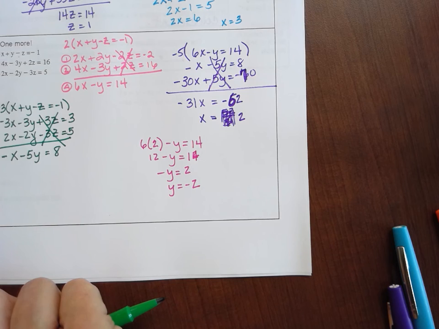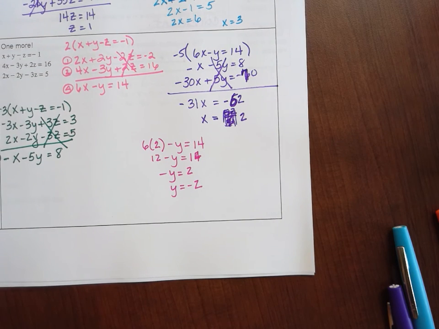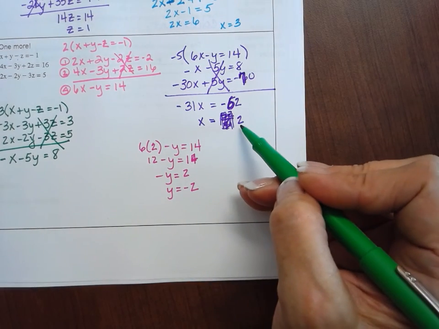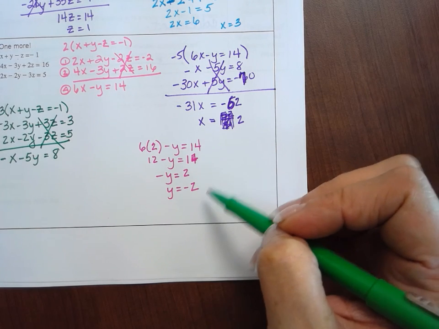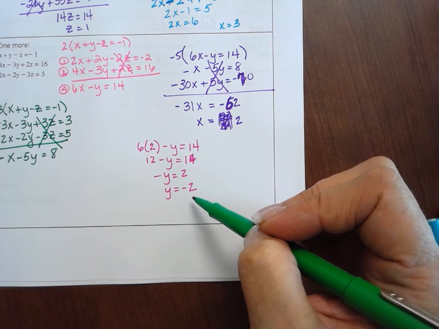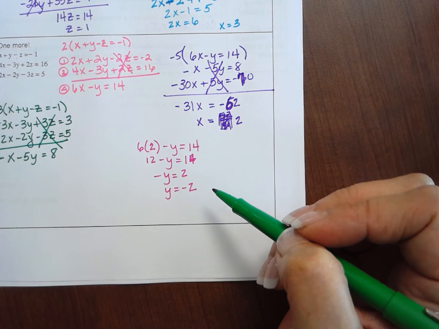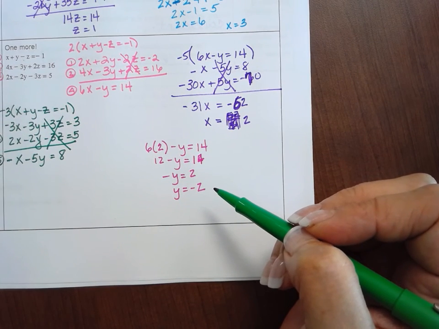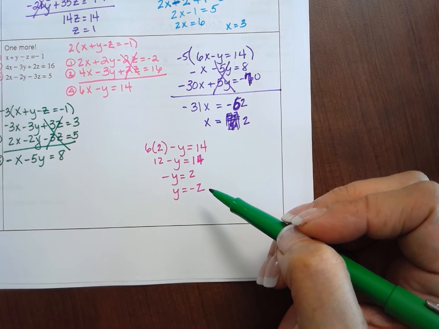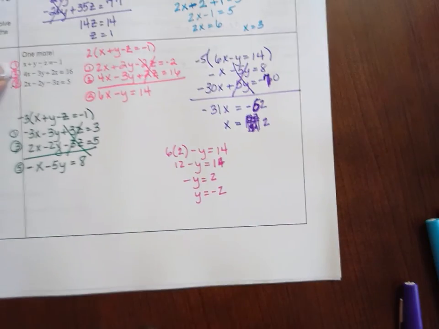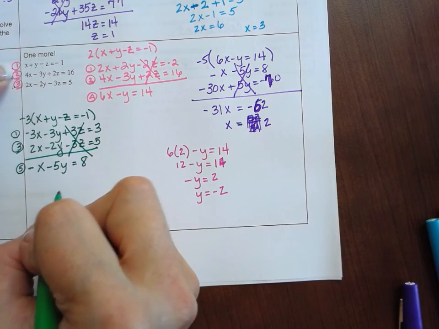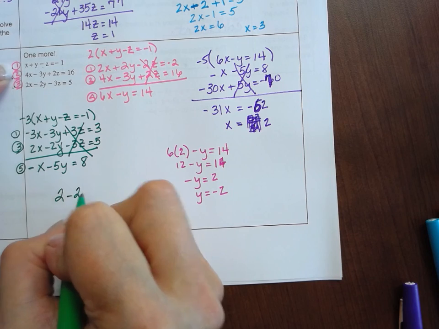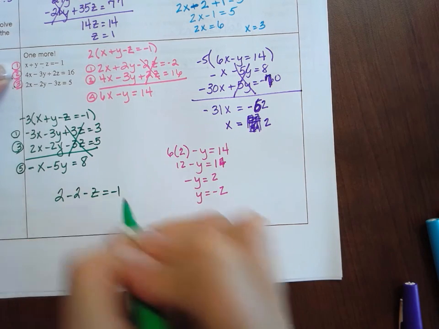All right, we're almost there. So now I need to put my x equals 2, my y equals negative 2 into equation 1, 2, or 3. Which one you want to pick? 1. Sure. So 2 minus 2 minus z equals negative 1.